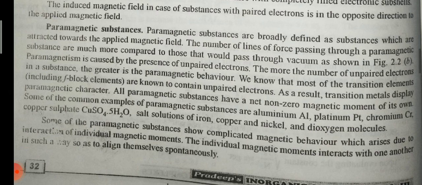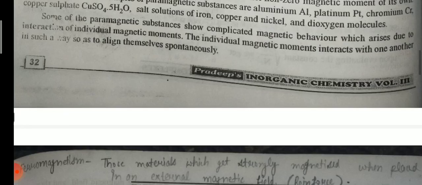We know that most of the transition elements, including f-block elements, are known to contain unpaired electrons. As a result, transition metals display paramagnetic character. All paramagnetic substances have a net non-zero magnetic moment of their own. Some common examples of paramagnetic substances are aluminium, platinum, chromium, copper sulfate, salt solutions of iron, copper and nickel, and dioxygen molecules. Some paramagnetic substances show complicated magnetic behavior which arises due to the interaction of individual magnetic moments. The individual magnetic moments interact with one another in such a way as to align themselves spontaneously.